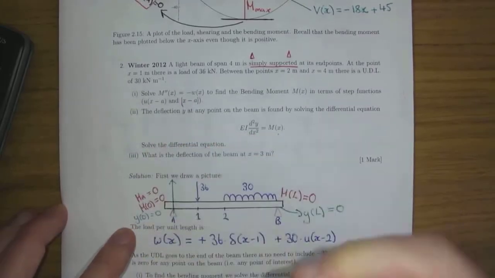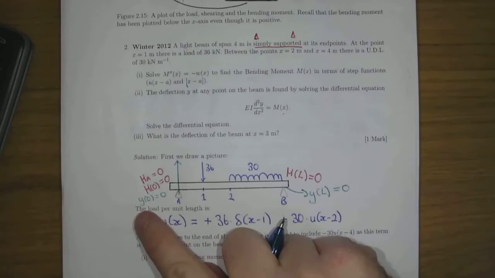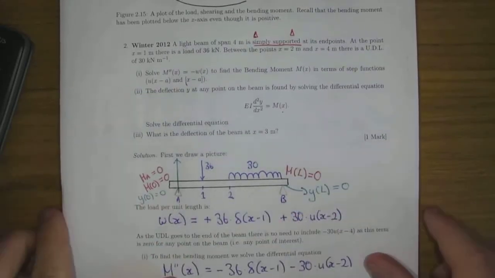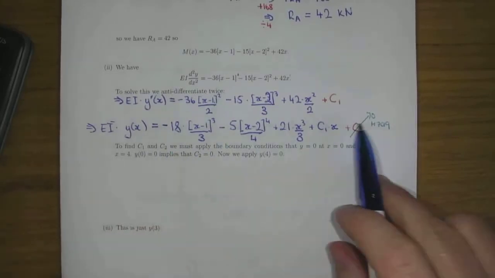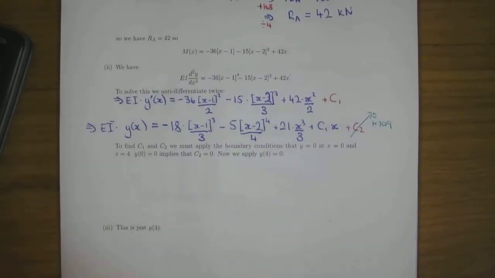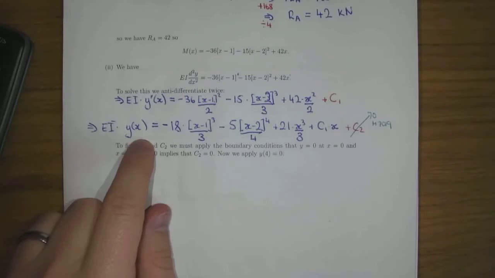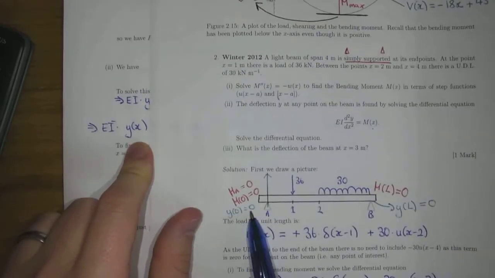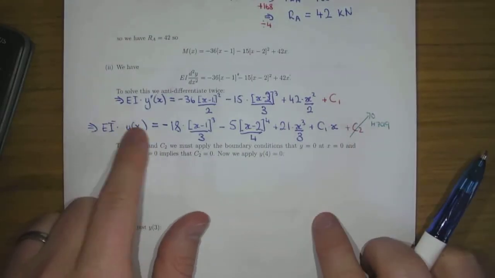Now if we apply the initial condition, it's called our boundary condition because of the boundaries, y of 0 equals 0. Let's see what happens. If we substitute x equals 0 into both sides, because these are true for all values of x, we get EI times y of 0. y of 0 is the deflection at 0. That's 0. So if you substitute x equals 0 into both of these, this bit is 0.